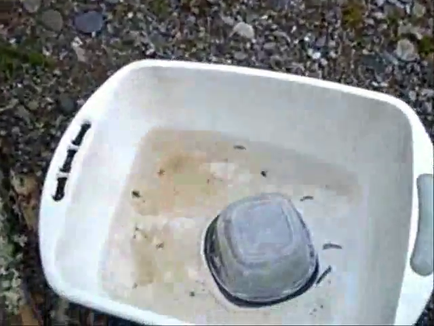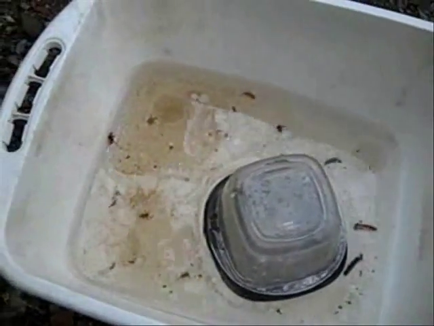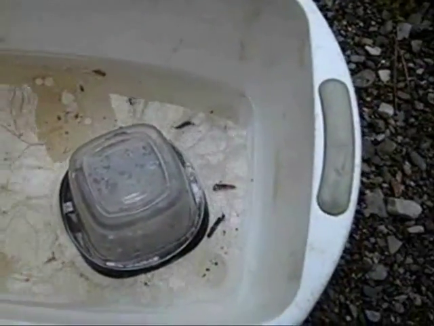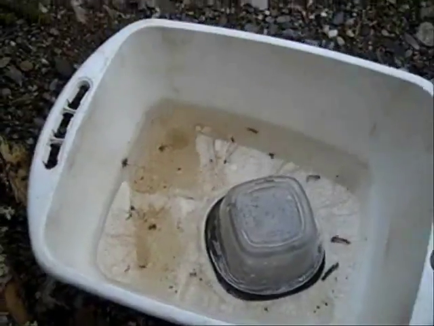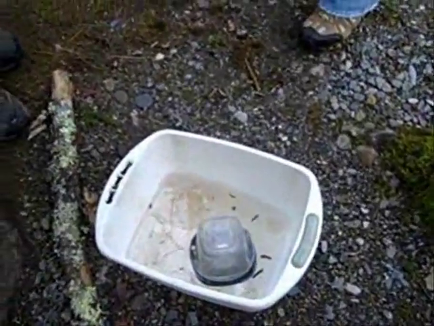So you can see, third grade, what we've collected, the small ones that are in here, we've collected from here at another site. And we'll go up and look at them in a minute in a microscope, and then we'll bring them back and put them back where we found them.